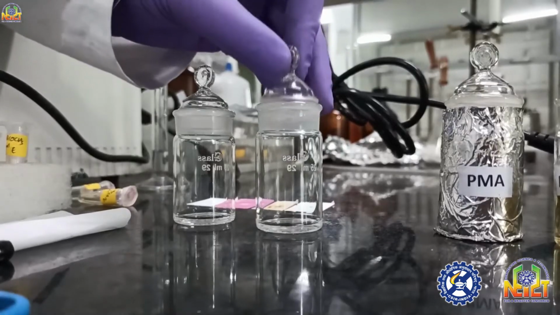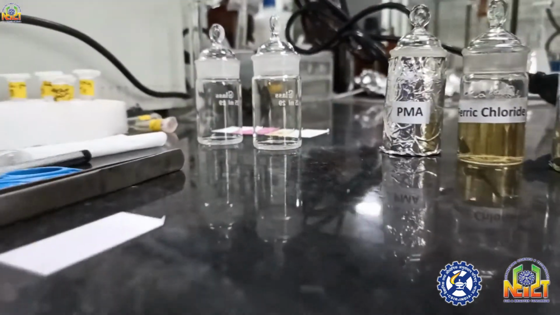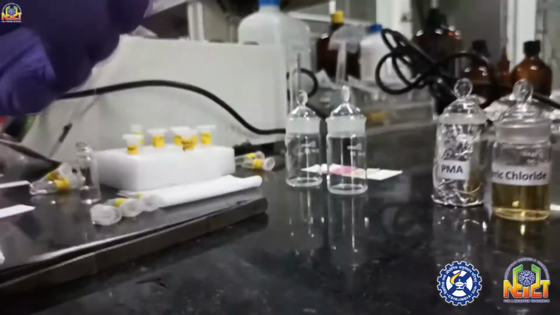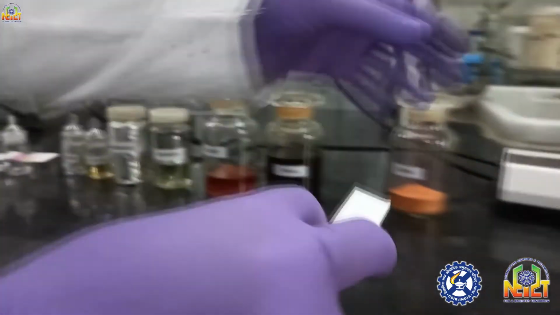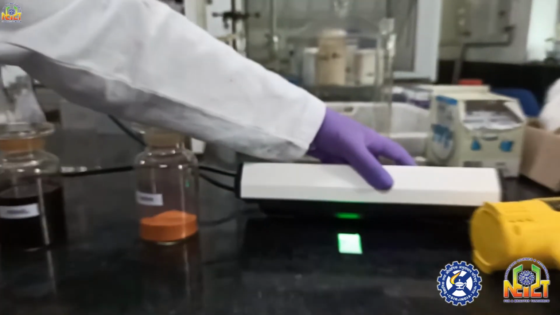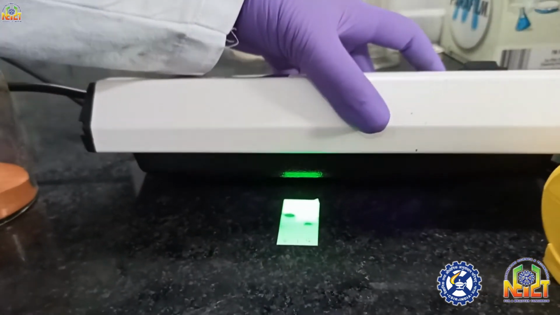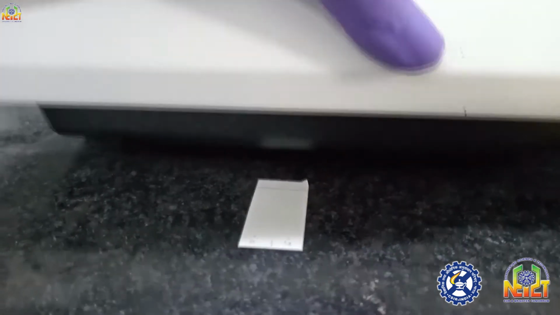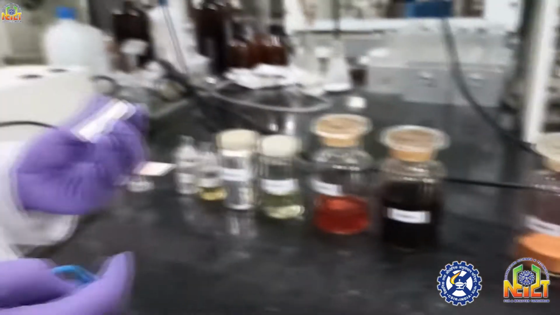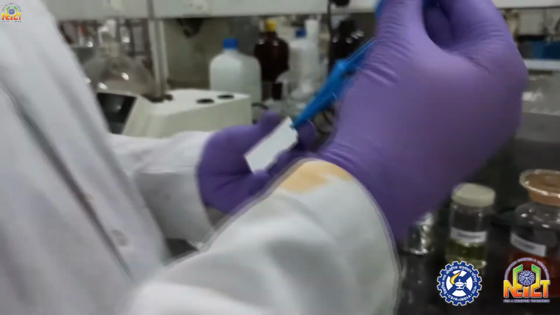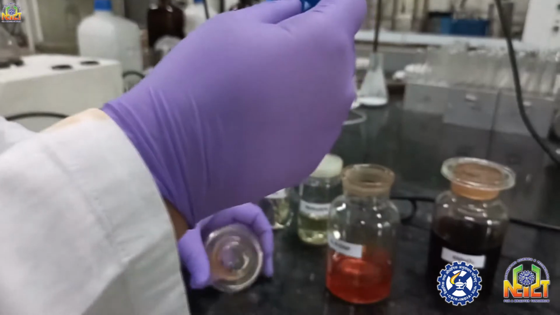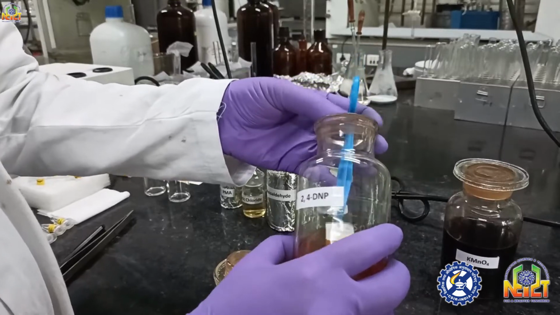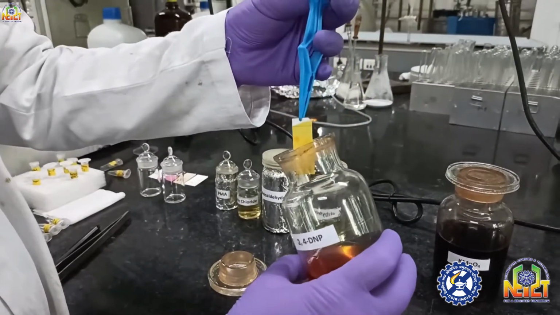Removing this TLC from the TLC chamber. Now we'll see it in UV light. Two spots are there. I am dipping this TLC in 2,4-DNP. It's a very good stain for ketones and aldehydes.